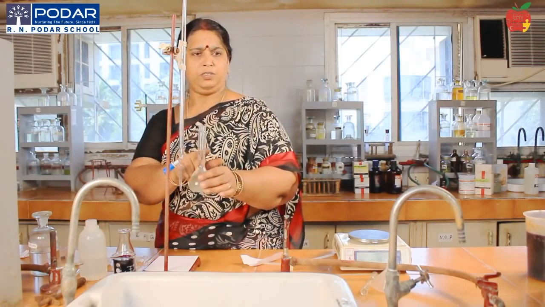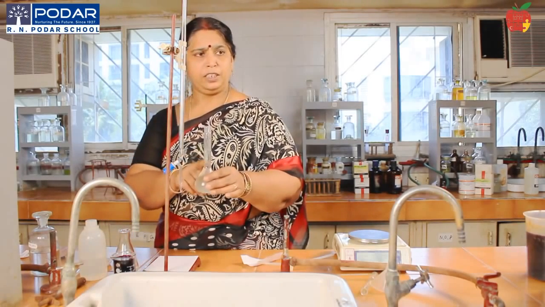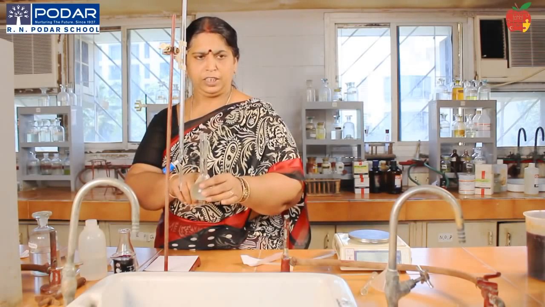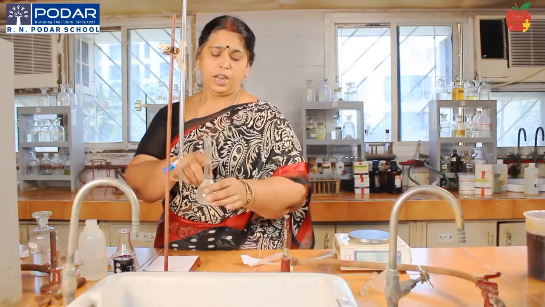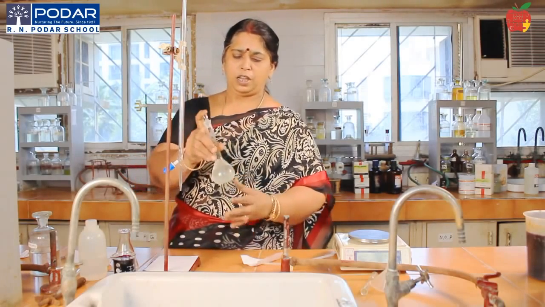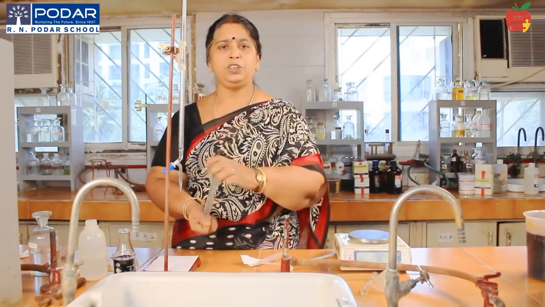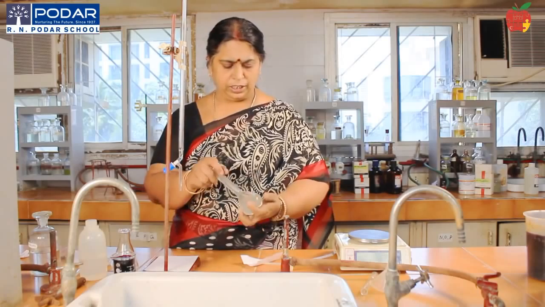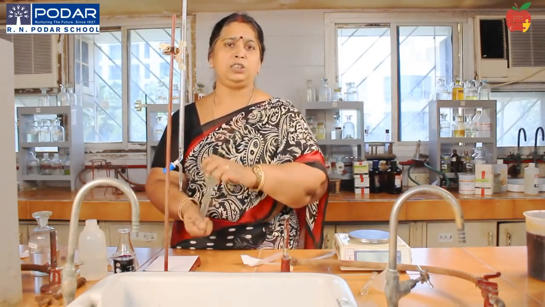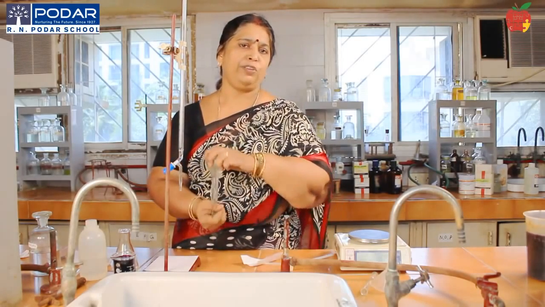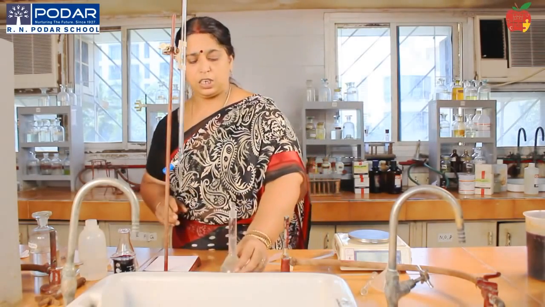Can you see that line coinciding? So now stopper the bottle. You have seen that I have added dilute sulfuric acid to prevent hydrolysis, and then I added water, and now made up to 100 ml. Now stopper it, tilt the contents of the flask, and ensure that the salt has completely dissolved and the solution is of uniform concentration. Now our standard solution is ready.